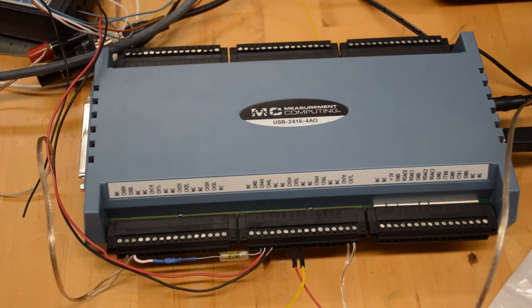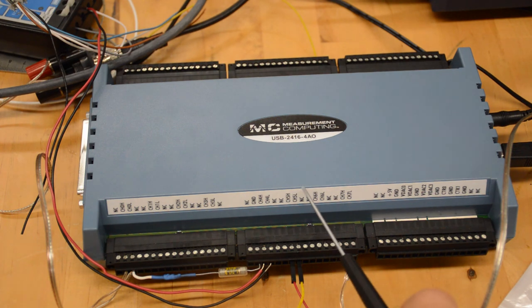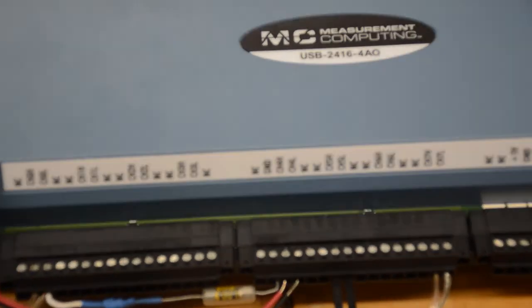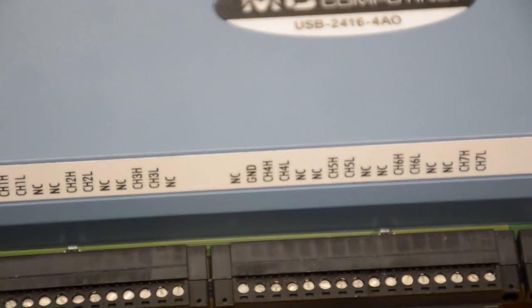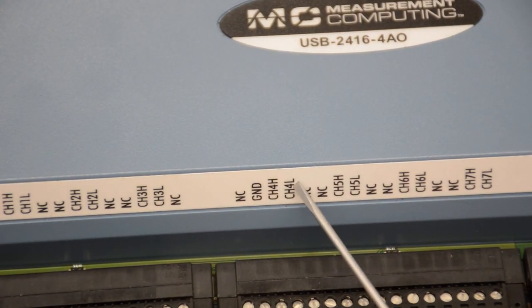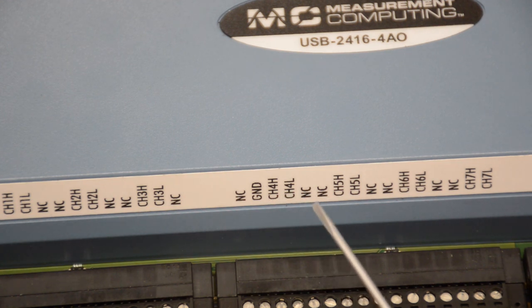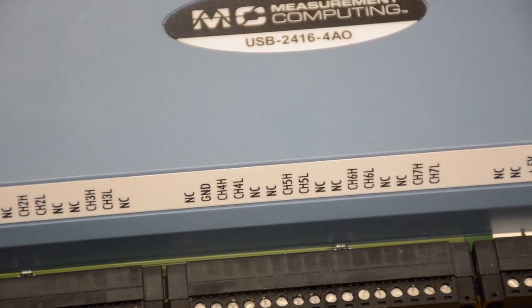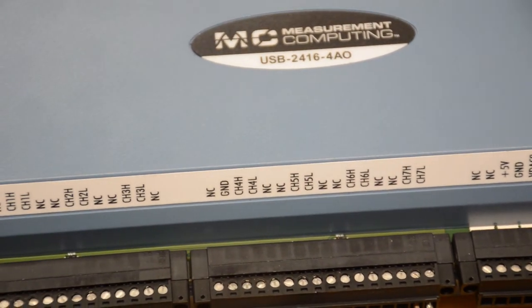First of all, each side, so we have this side and the other side, has 8 channel connectors. The channels have channel high and low with the number. So high will go to the positive from the sensor and low will get the negative from the sensor. Channels are numbered from 0 to 7 on this side and from 8 to 15 on the other side.